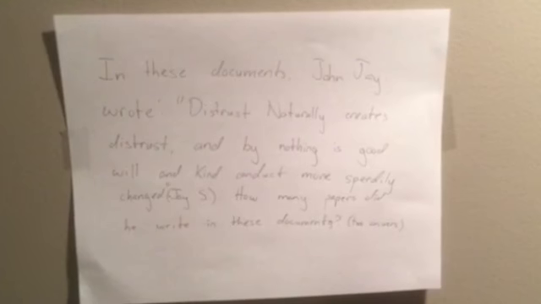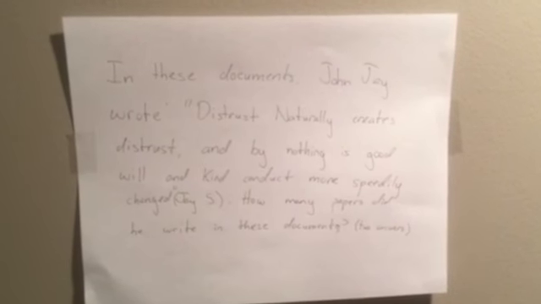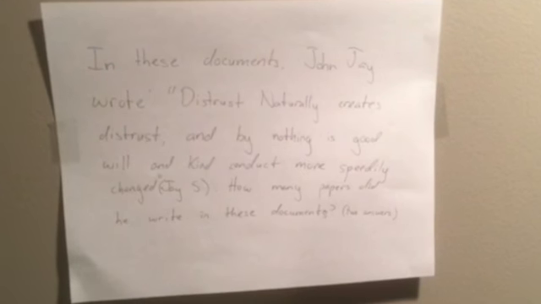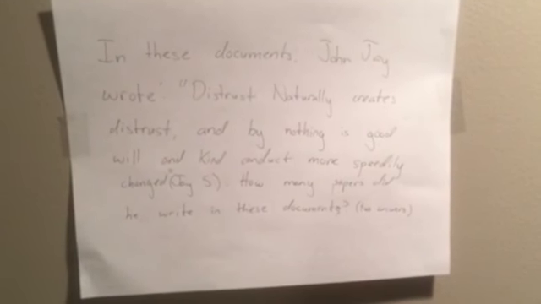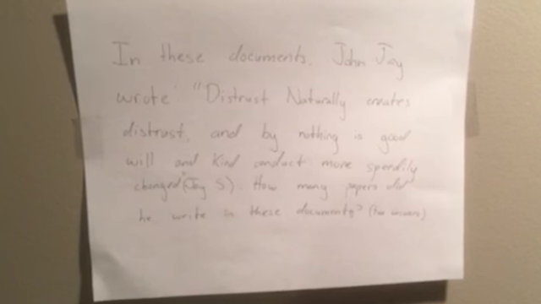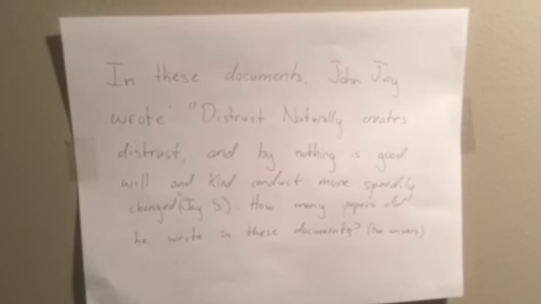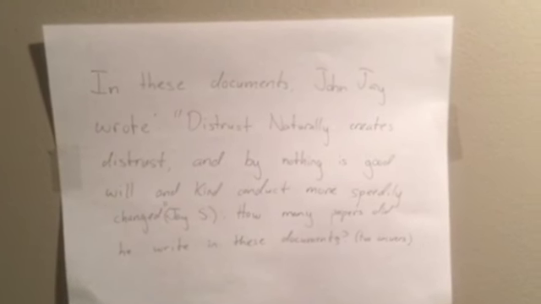Let's do politics for 300. Alright, here's the clue. In these documents, John Jay wrote, "Distrust naturally creates distrust. By nothing is good will and kind conduct more speedily changed." How many papers did he write in these documents? There are two answers. What is the Federalist Papers and what is 5?